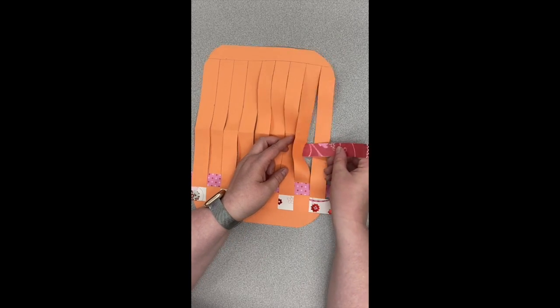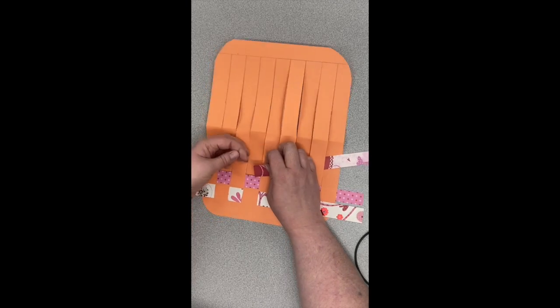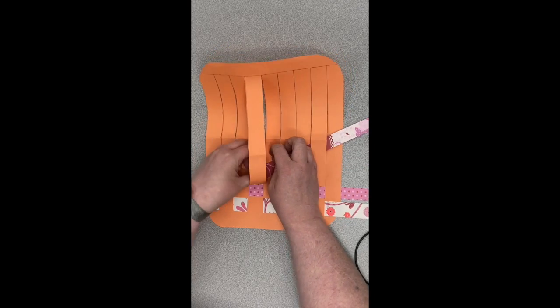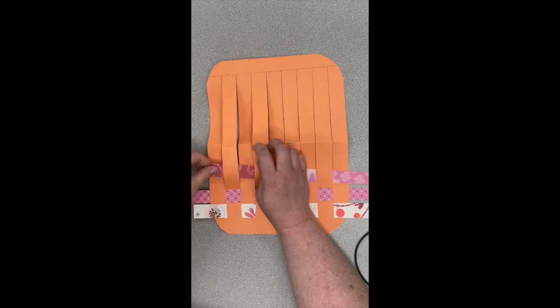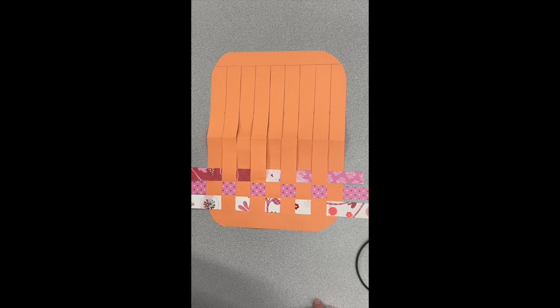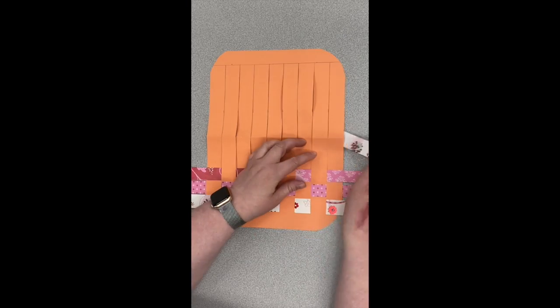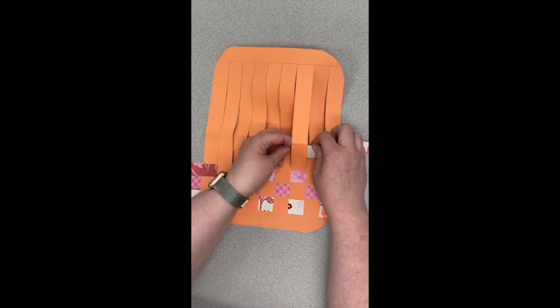We're going to then, for the third strip, create an AB pattern. That way they're always interlocking and not overlapping. You will continue to repeat this where you fill up the whole hot air balloon, where it will go AB, AB, AB with one strip, and then BA, BA, BA for the next strip.